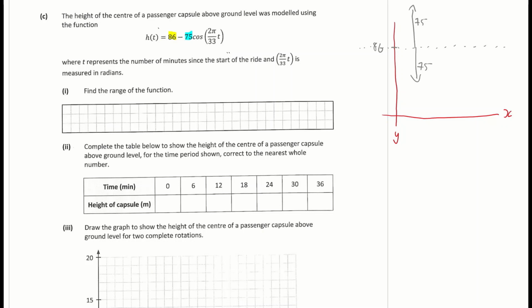And when I add 75 onto the 86, that's bringing me up to a height of 161. And when I go down 75 from 86, that's bringing me to a lowest point of 11. So therefore, my range is going to be between 11 and 161.